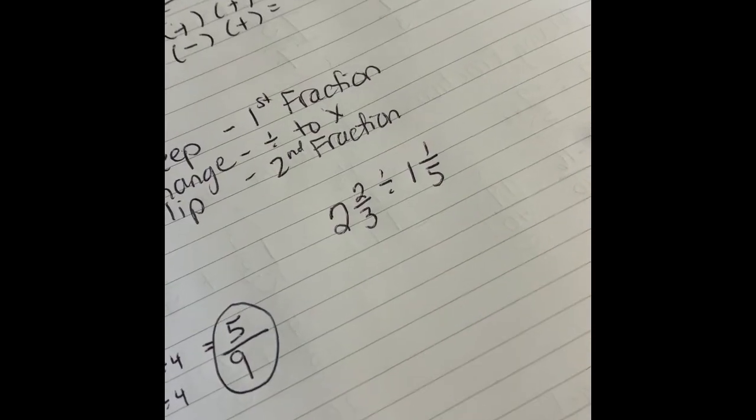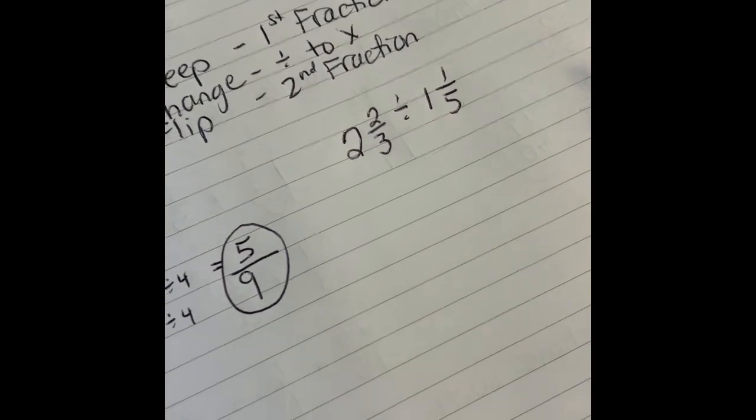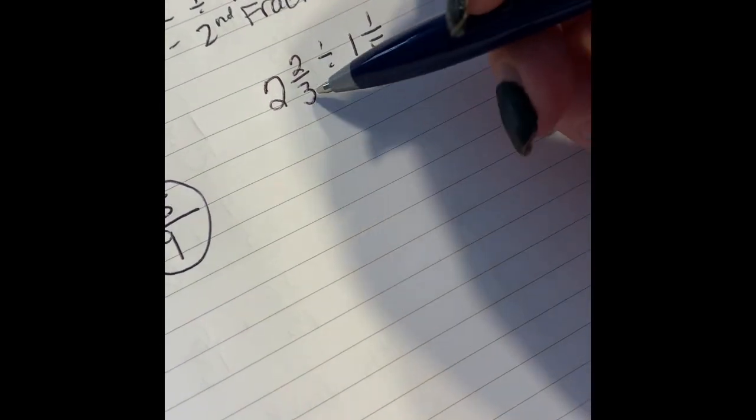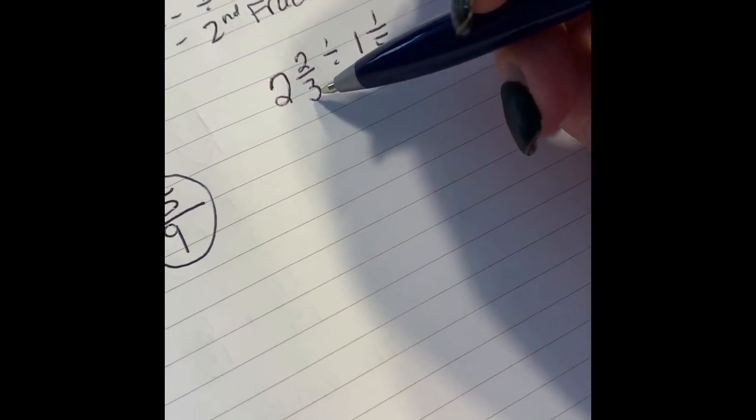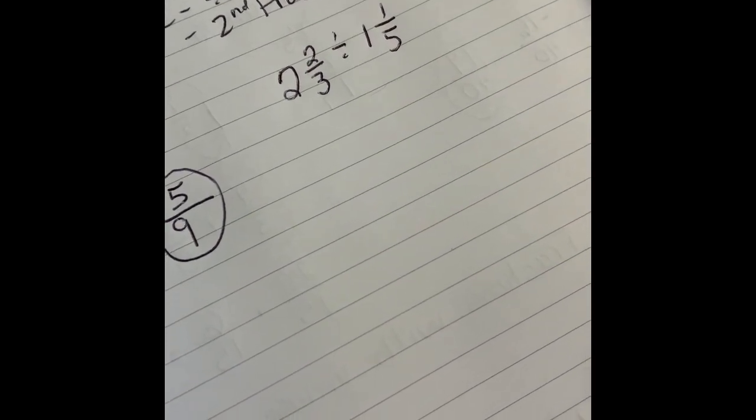Now let's do another example where we have some mixed numbers involved. So here we have 2 2/3 divided by 1 1/5. So just like all our other questions that we've been working on, we don't want to deal with mixed numbers. We want to change those into improper fractions first. So I'm going to do that first before I do anything. I'm not going to try to flip anything or change anything else. I'm just going to change these into improper fractions.